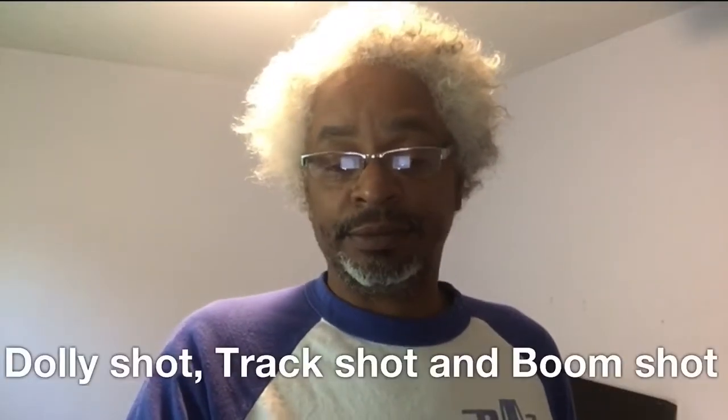Camera movement is a little bit more complicated than object movement because there's a lot going on here. So there are three different camera moves that create relative movement and the illusion of depth. These three moves are the dolly, when you dolly in and out, the tracking, when you track left and right, and the booming up and booming down.